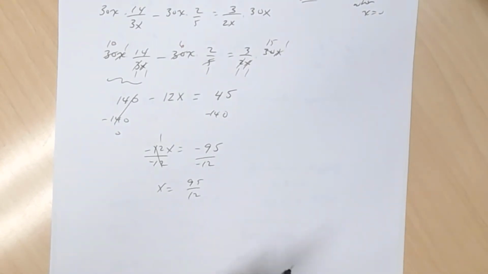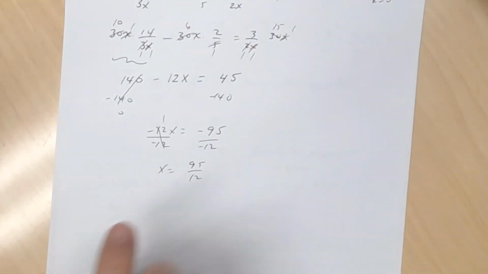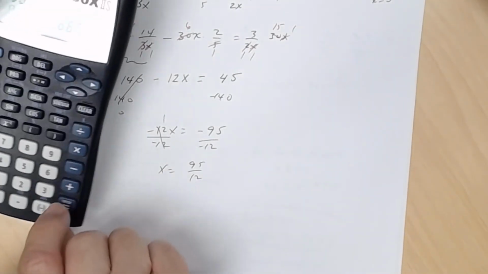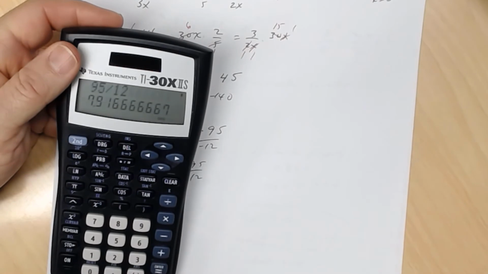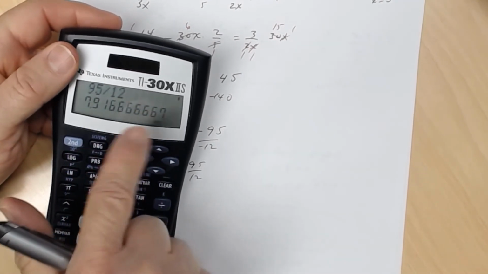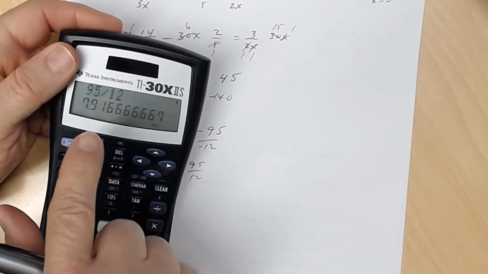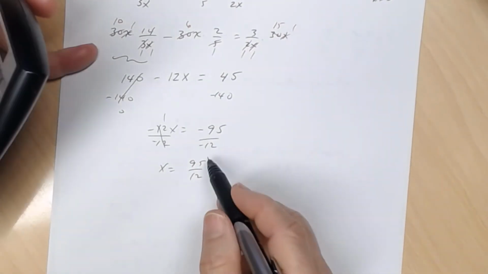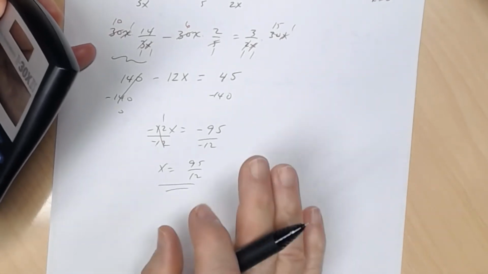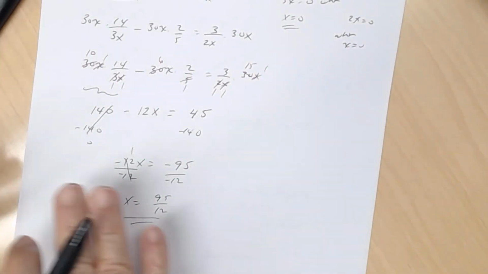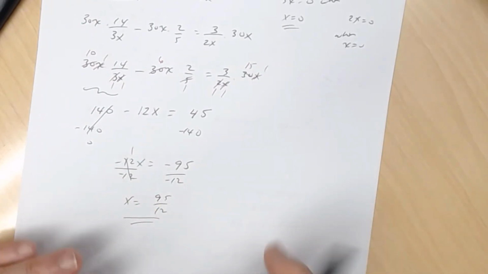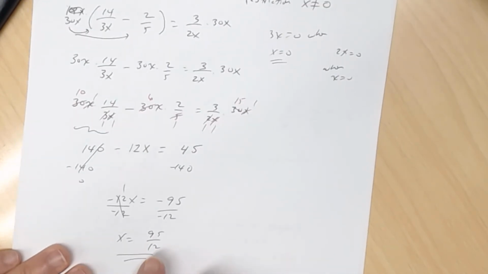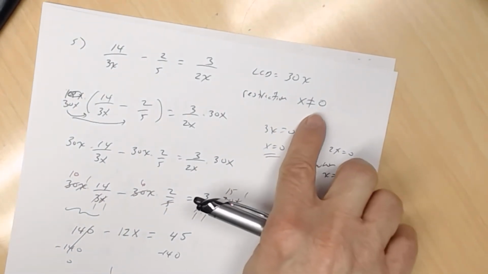Now, you cannot reduce this, so I just want you to notice that 95 divided by 12 is a rational number that doesn't terminate. So there's your solution, and leave it as an improper fraction. But you've got to check though, and in the next lesson we're going to use an additional word. You've got to check to see if that was a restriction.